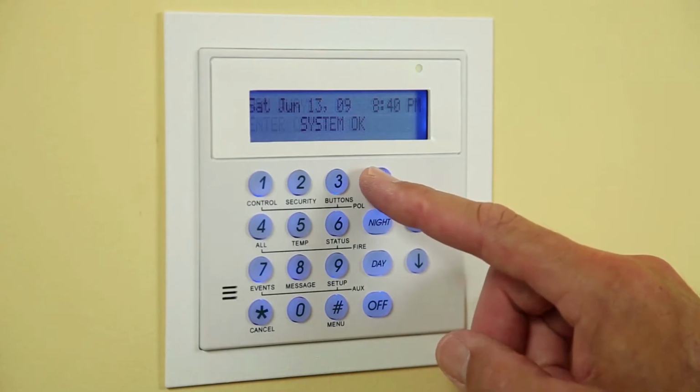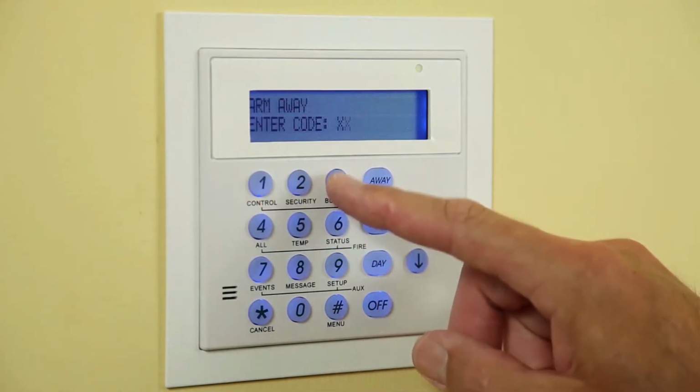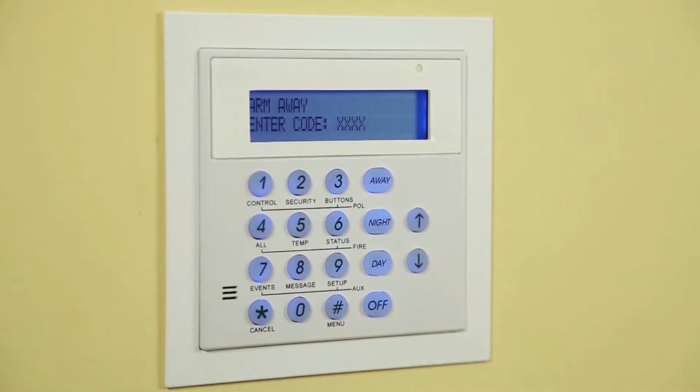The keypad. The keypad is the primary controller of the security system. Its purpose is to arm and disarm the system, as well as to make programmable changes.